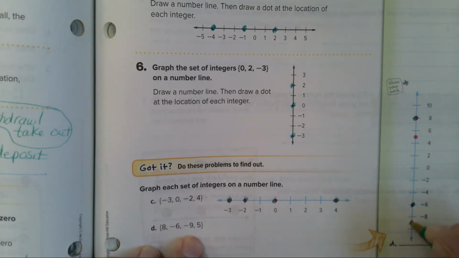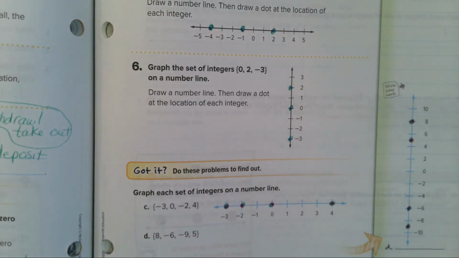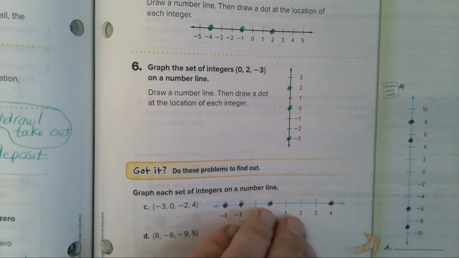-9 is in between -8 and -10. And 5 is in between 4 and 6. Any questions on how to do these number lines? All right, let's go to the next page.